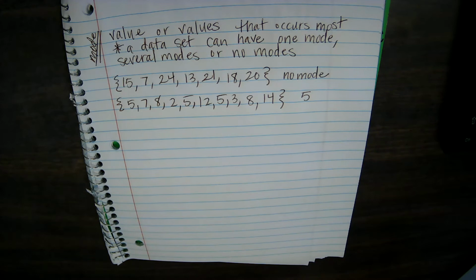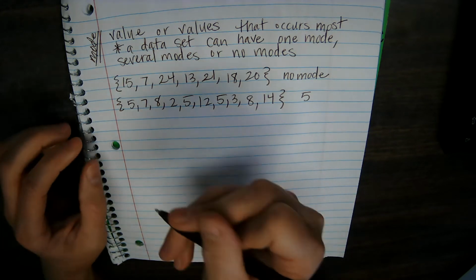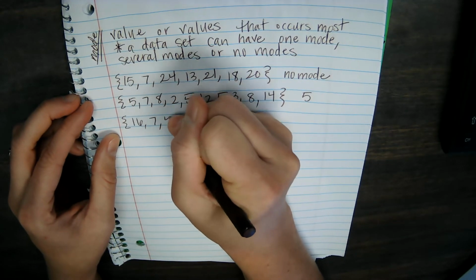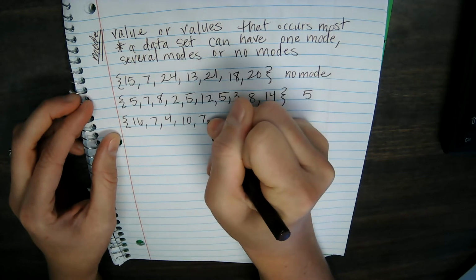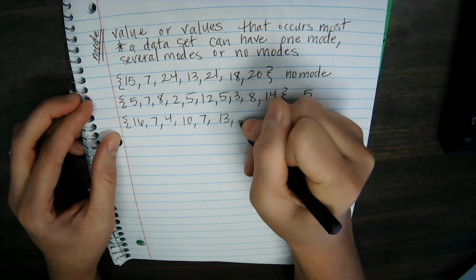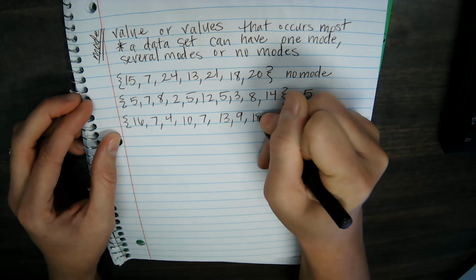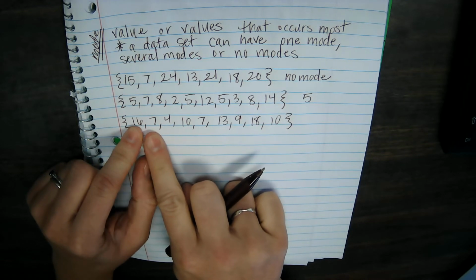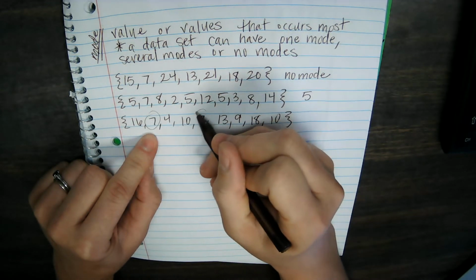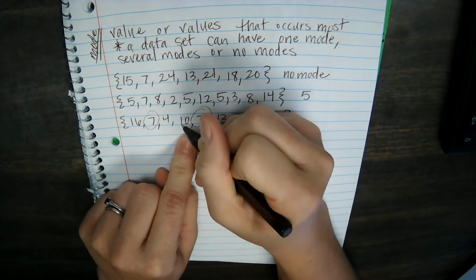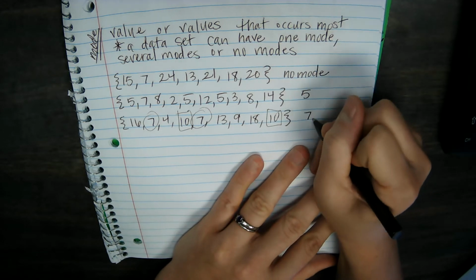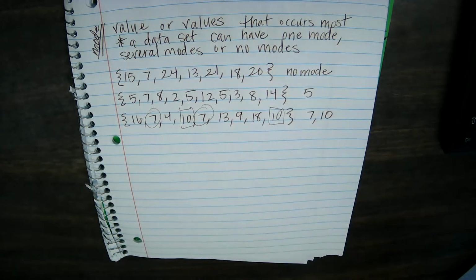All right. Sound good? All right, let's look at one more just for fun. 16, 7, 4, 10, 7, 13, 9, 18, and 10. All right, there's only one 16. There's 2 7s. Ooh, there's 2 10s as well. So if those both occur the most, we can say the modes are 7 and 10.